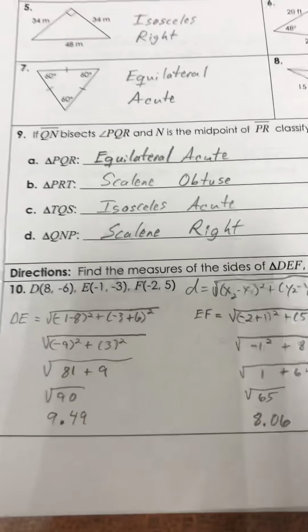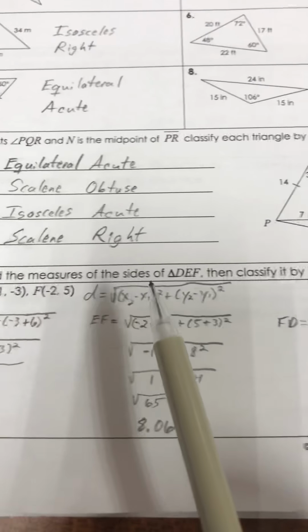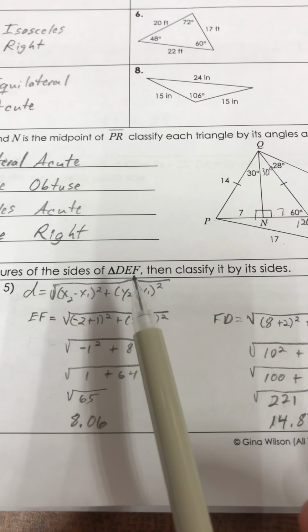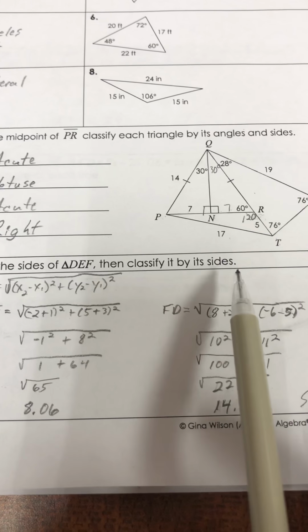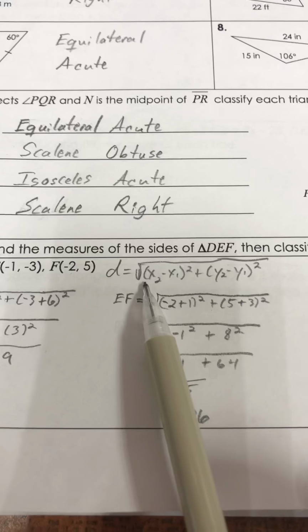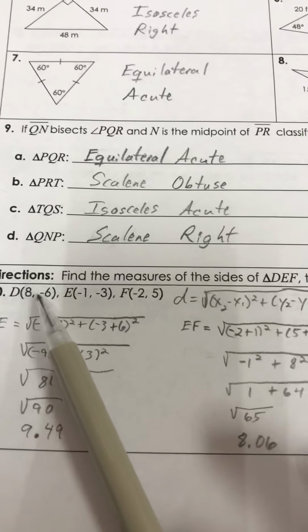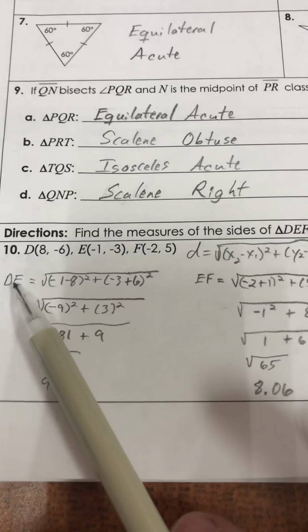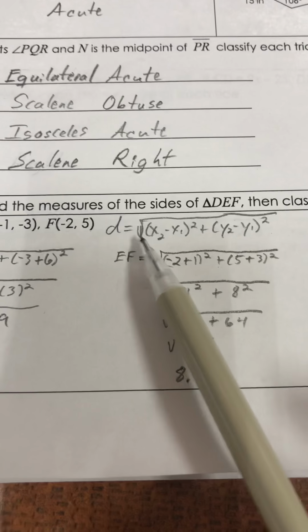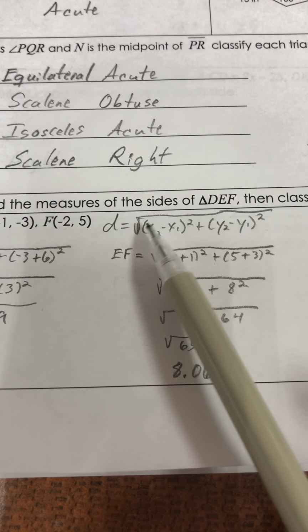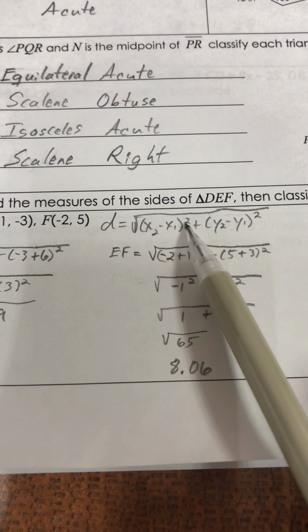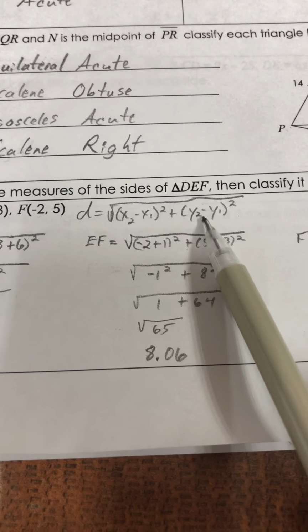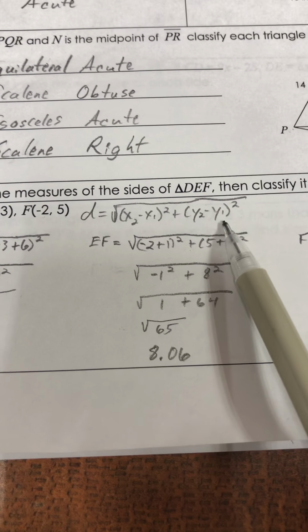For number 10, this is the real booger here. Find the measures of the sides of triangle DEF, then classify it by its sides. You have to use the distance formula, the distance between all of these points. So I find the distance, and you're going to have to pause this. I use this formula, the square root of the quantity x2 minus x1 squared plus the quantity y2 minus y1 squared.